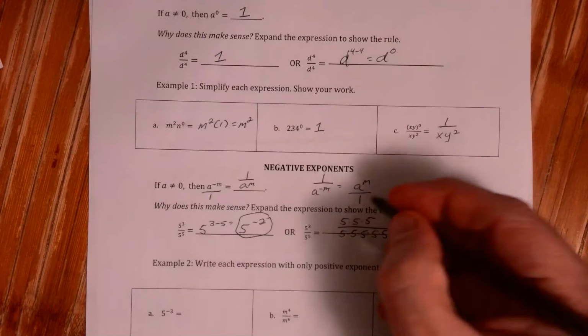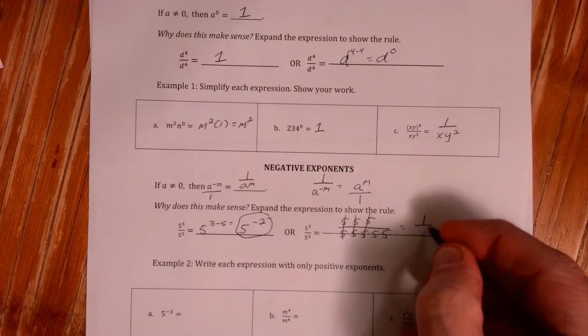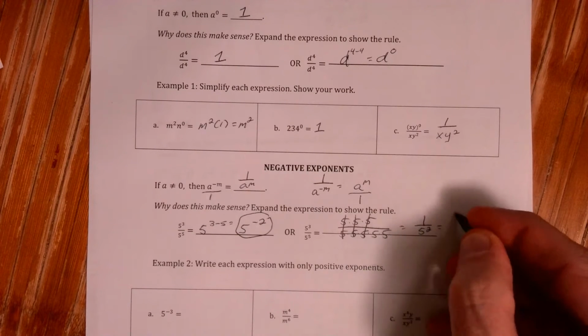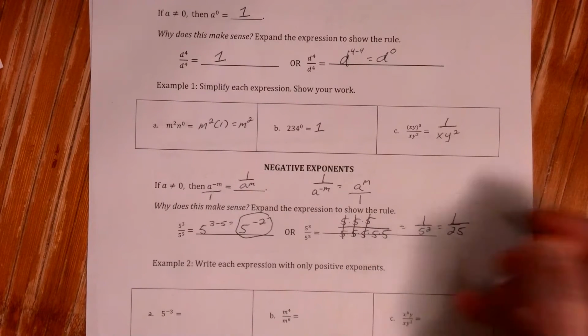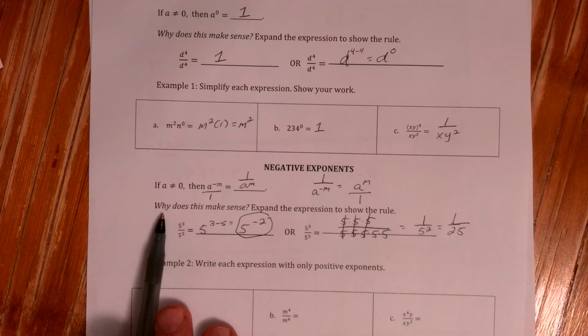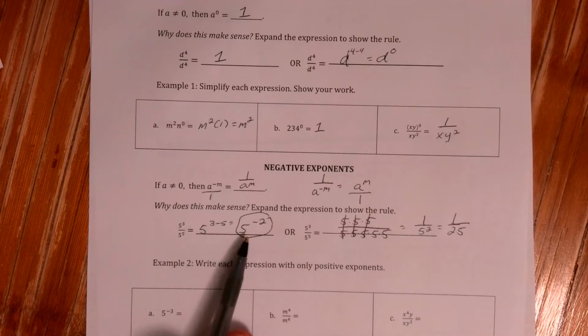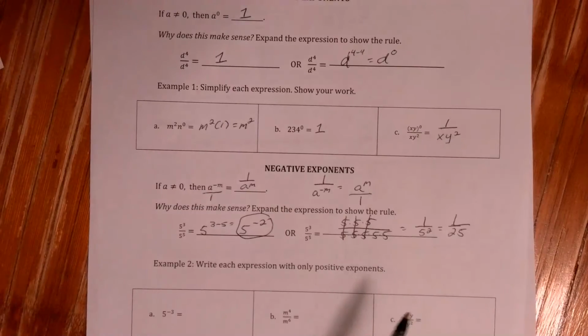Well, that is cancel, cancel, cancel. You're left with 1 over 5 squared, which is also 1 over 25 if you evaluate 5 squared. These are equal. But it's also the same as this, right? So that's where this subtraction comes in with this quotient rule, all right? But these are equivalent. All right, next one.